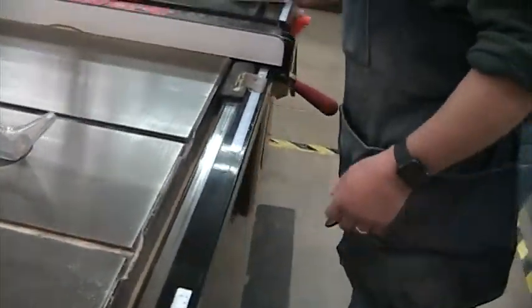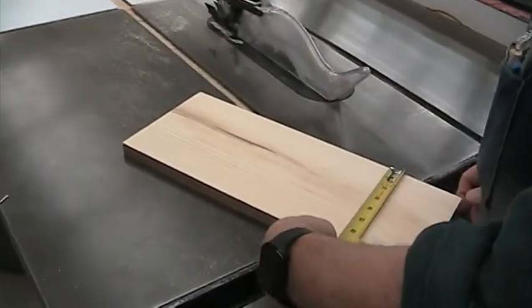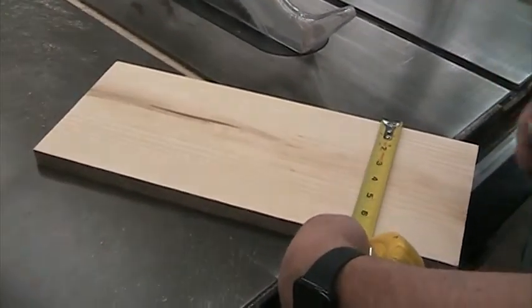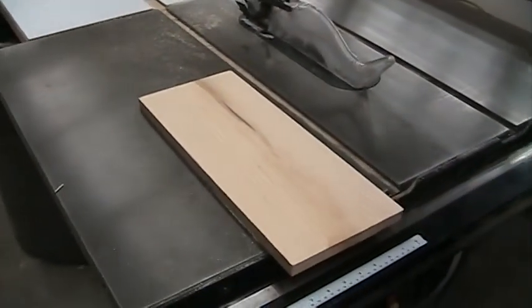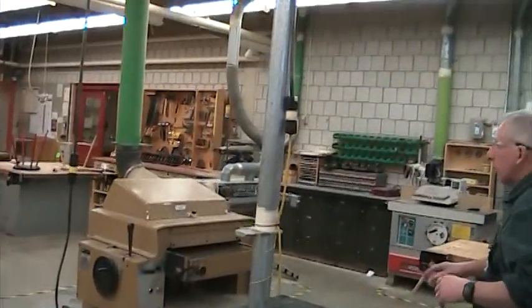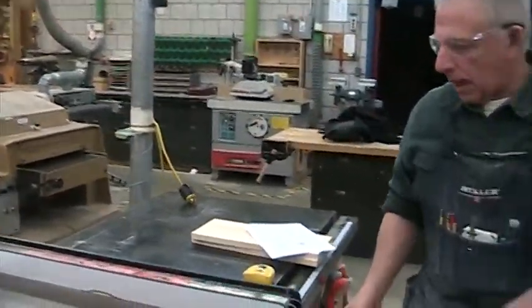And then, let's say right now, these boards are a little over 7 inches wide. Let's say I want to cut them to 6 3/4 wide. So what I'm going to do is I'm going to turn off the power, because I'm going to be touching the blade here a little bit. I'm going to set this, I use the fence.